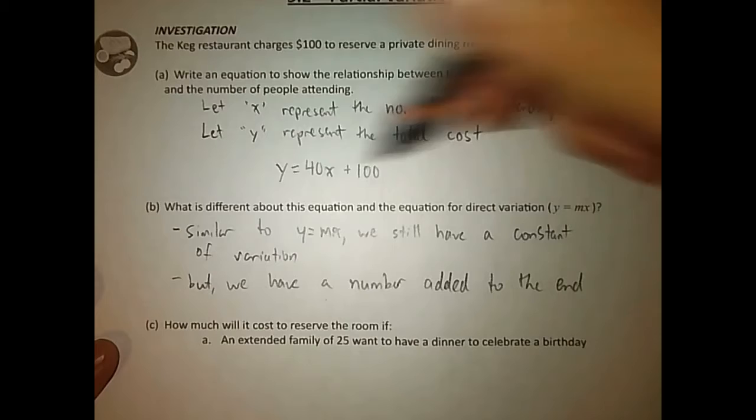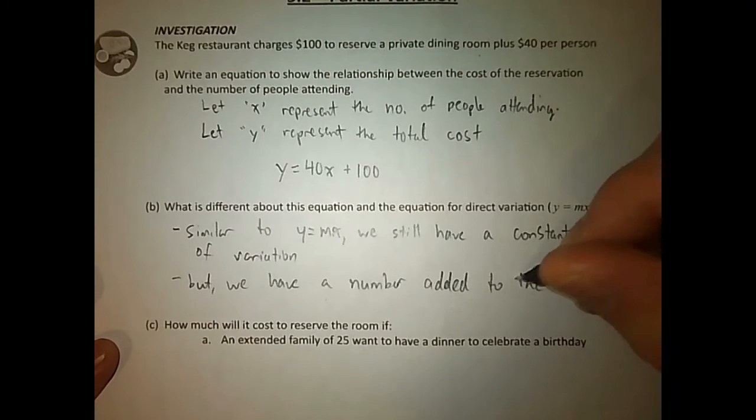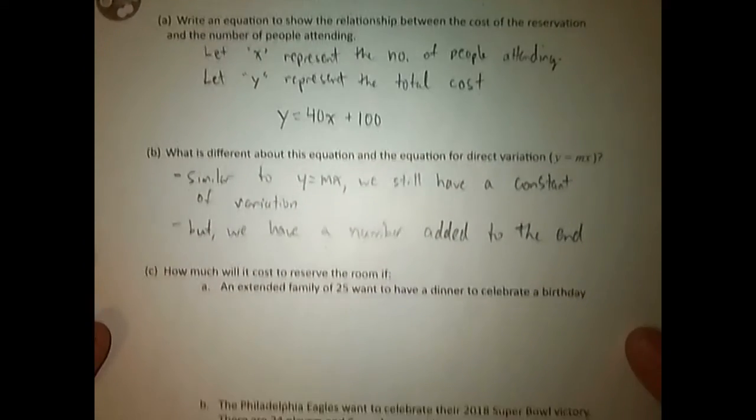So that's kind of the difference. Like, this looks the same as the direct variation equation, we just have something added to the end of that. So now we have our equation.